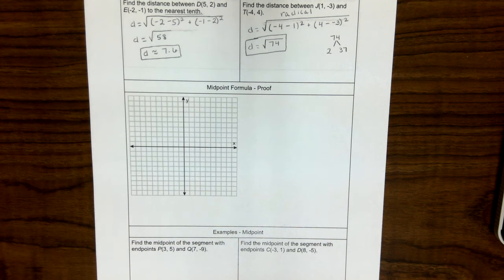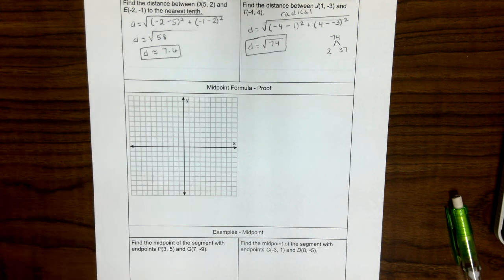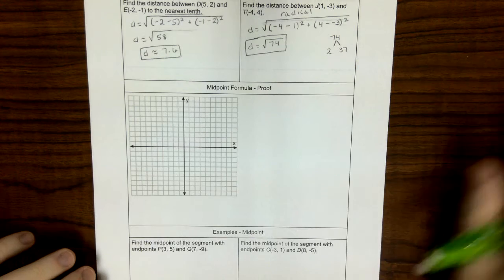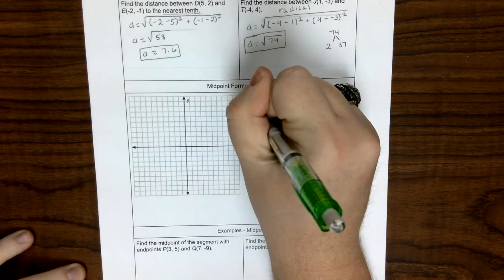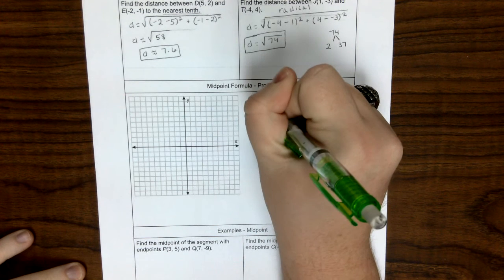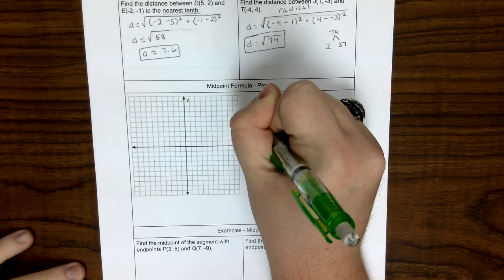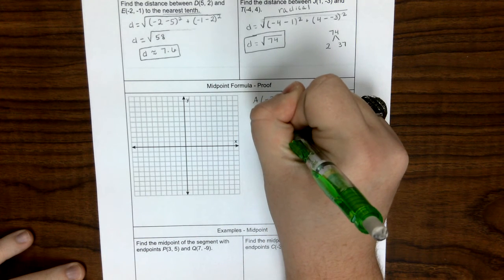Now, again, I'm going to prove it, and then we'll do some examples with it. Hopefully this proof doesn't take as long. I did talk a lot for the first one, but anyway. As far as the proof, I'm going to use the same example we used for distance. So let me write that out again. So point A was at negative 3, 7. B was at 5, 3.